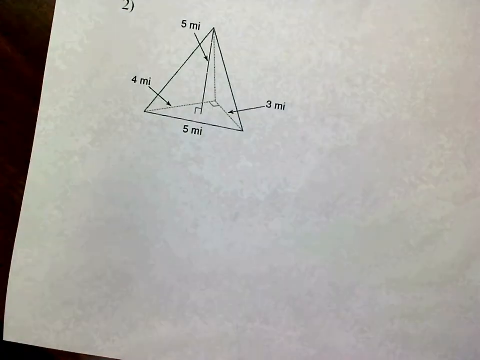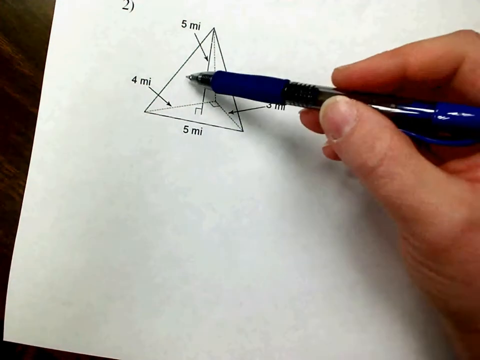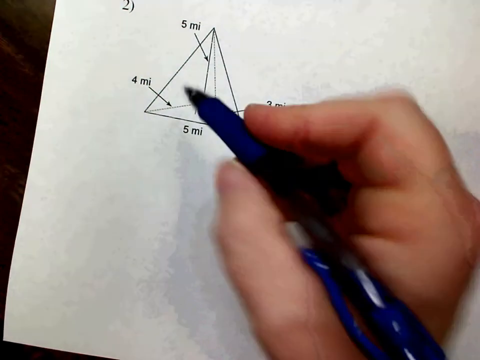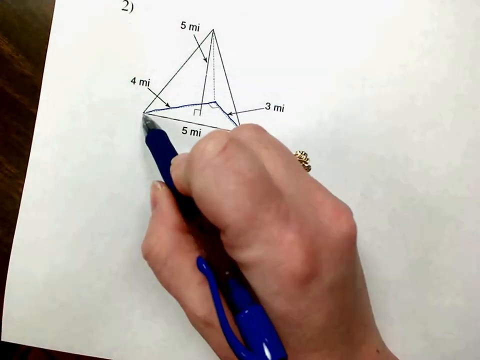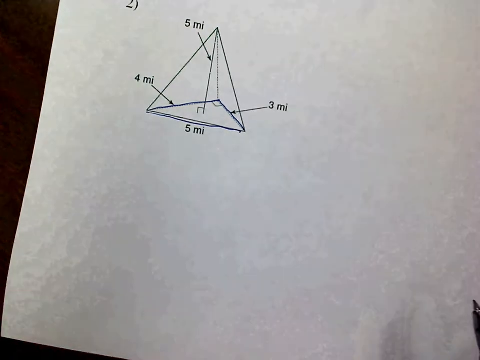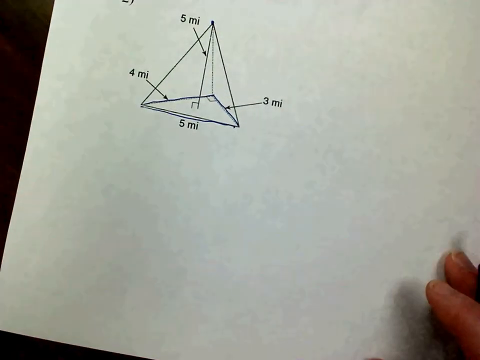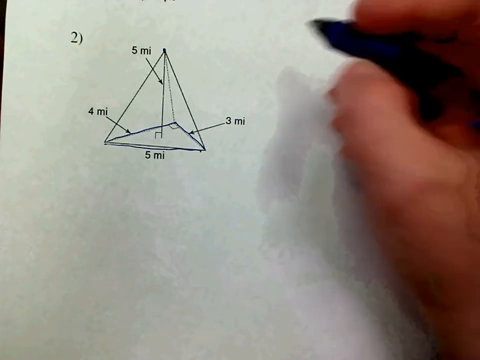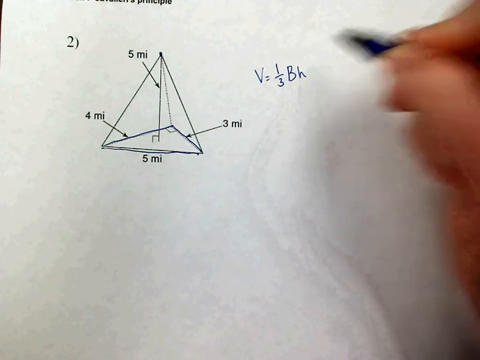On number 2, we only have one base. The lateral faces are triangles in this figure. This triangle is the base of the pyramid, and so this is called a triangular pyramid. We have the apex up here, so just one base. So remember, when you find the volume of a pyramid, it is 1/3 the base area times the height.